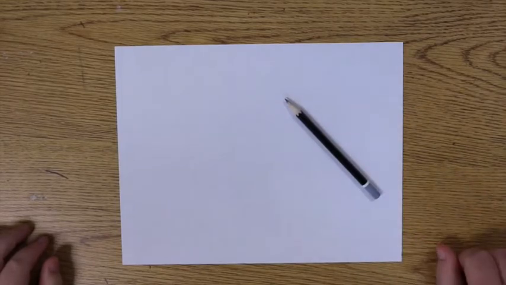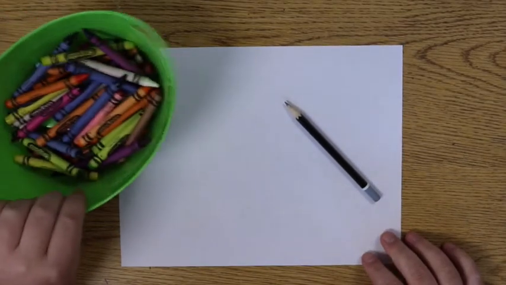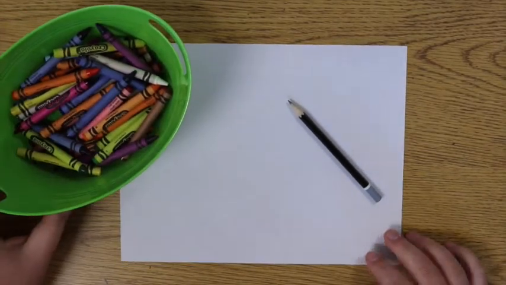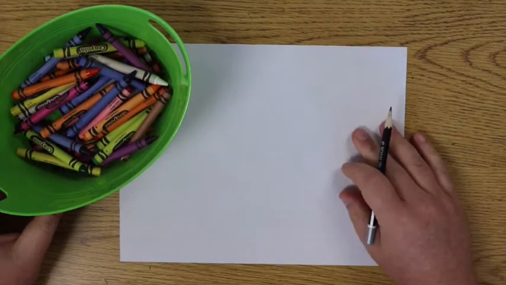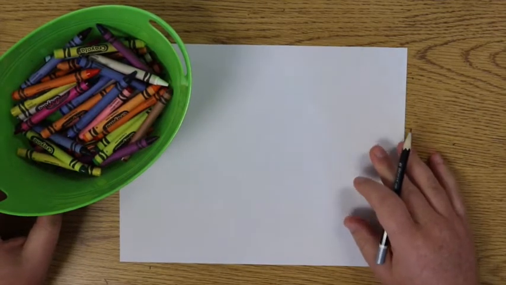All right, guys, let's go ahead and get practicing, learning some shapes, practicing some shapes, and then we'll combine them to make something. Today we're going to need some paper, we're going to need a pencil, something to write with, and we are going to need some crayons or some markers, something to color with, but we won't need that for just a little bit. That'll be our second step today.